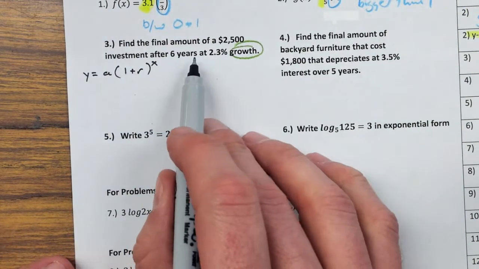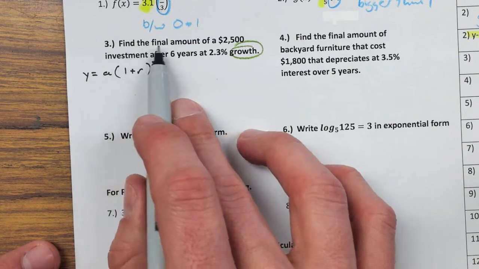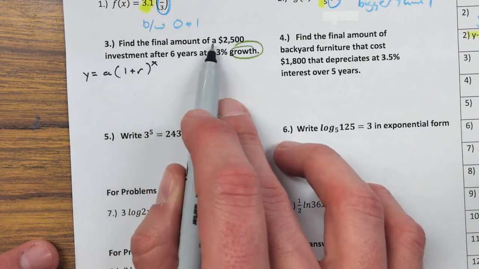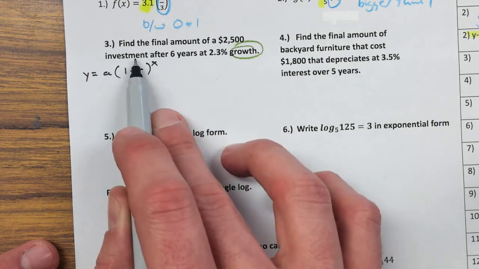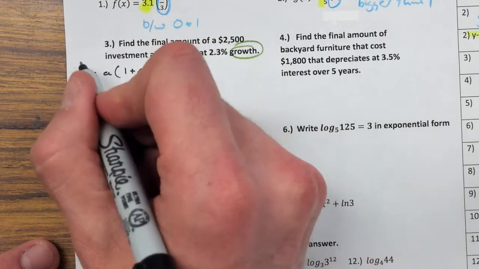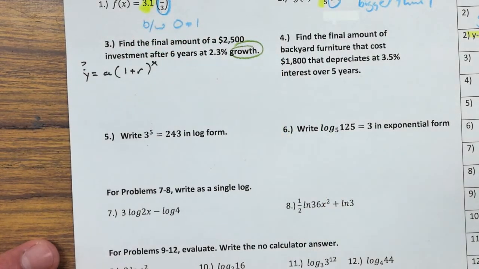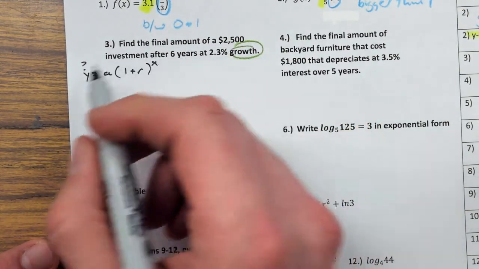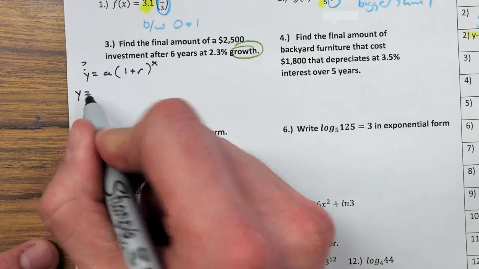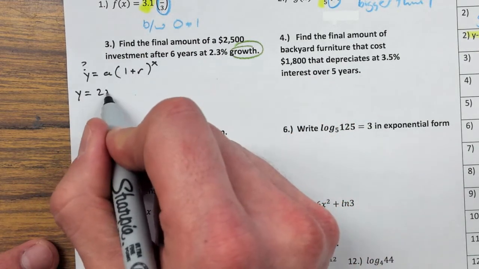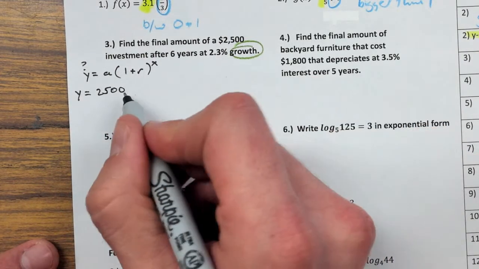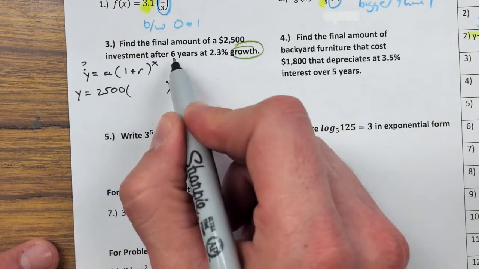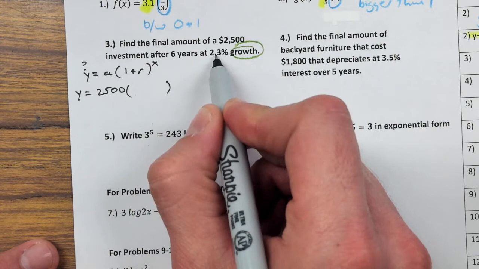So let's look at this. It says find the final amount. Find the final amount of a $2,500 investment. So they want to know what is the final amount, and an investment is usually a classic start number. So we don't know why, but they're starting with $2,500. Then they're saying it's 6 years at 2.3% growth.